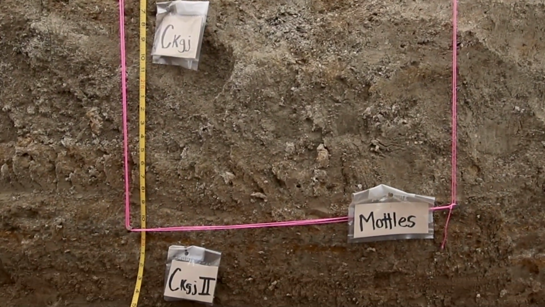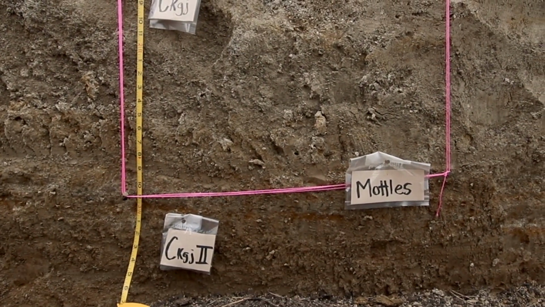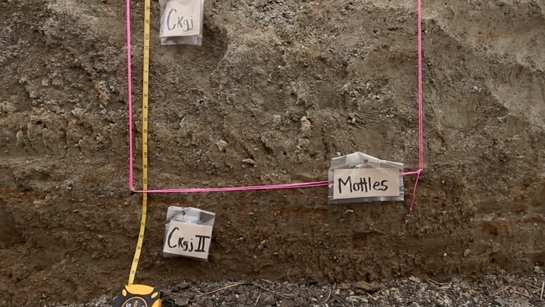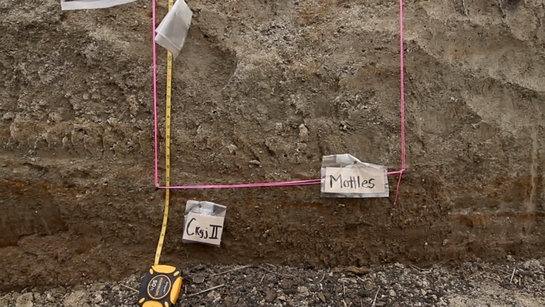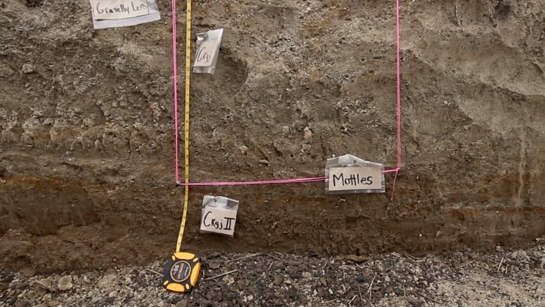We have a second C horizon because we do see a bit of a color change and increased mottling, and the mottles are also darker in color.